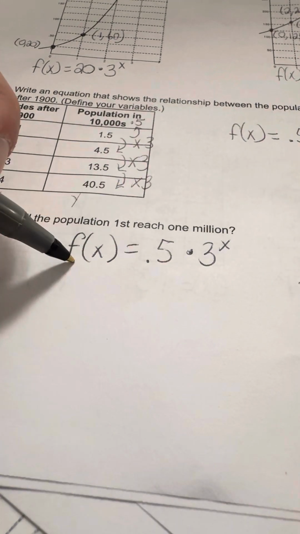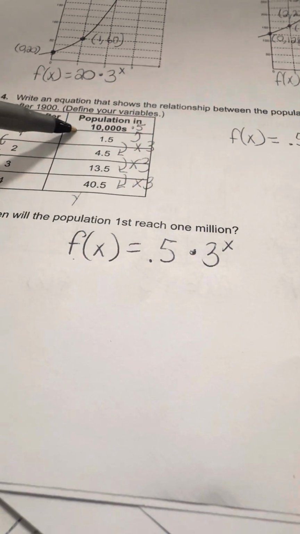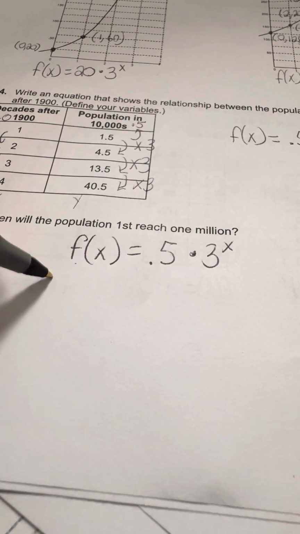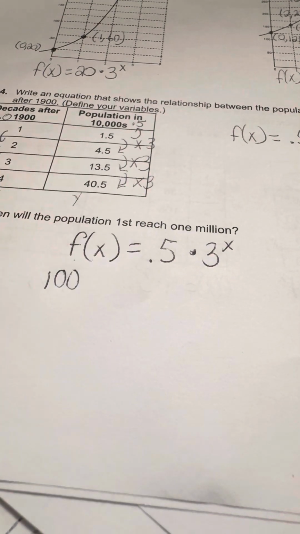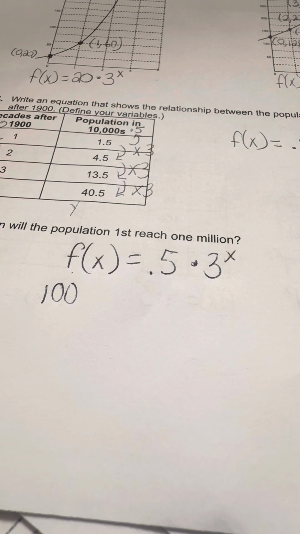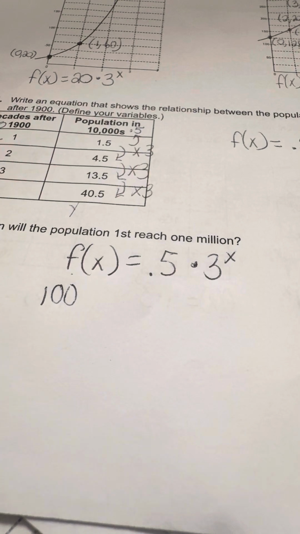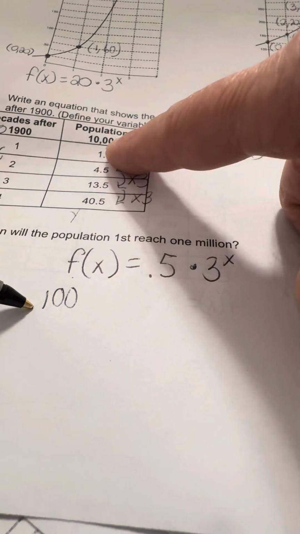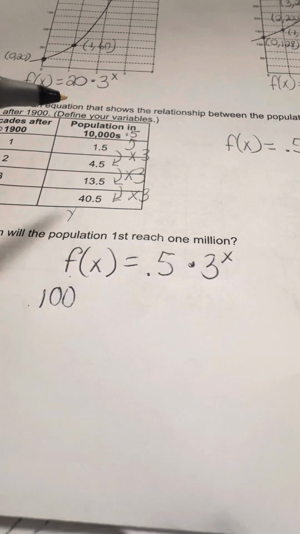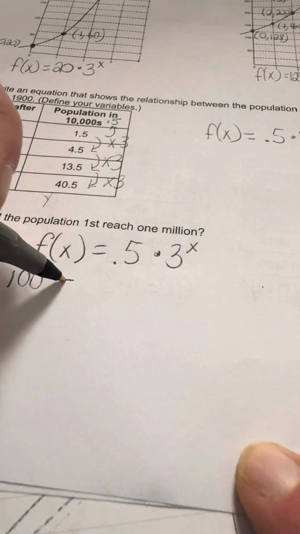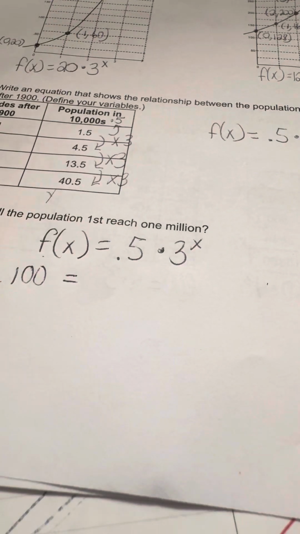We are going to replace this f of x. Now it is in 10,000s. So if we're reaching 1 million, we want 100 to be the number, because 100 times 10,000 will get me the 1 million that we're looking for. So we're going to start with that, replacing this with 100. It's not going to be exactly the number we're looking for, so it's going to be an approximation.